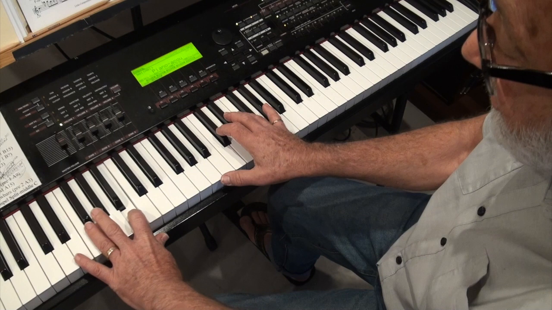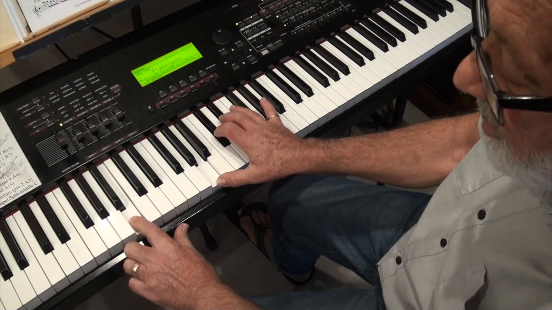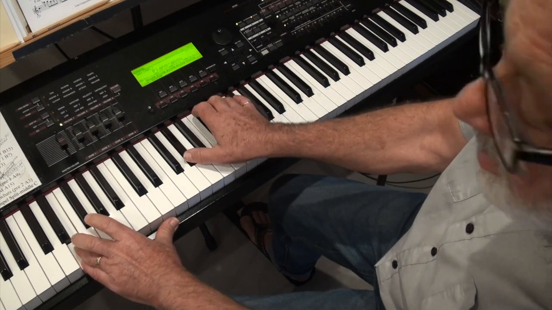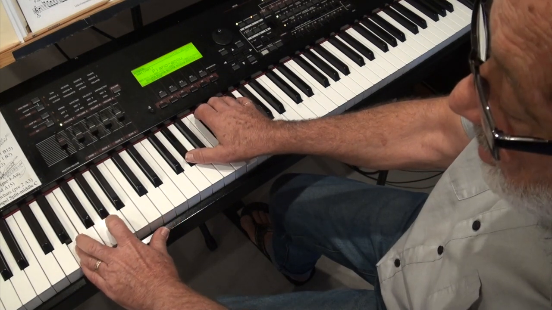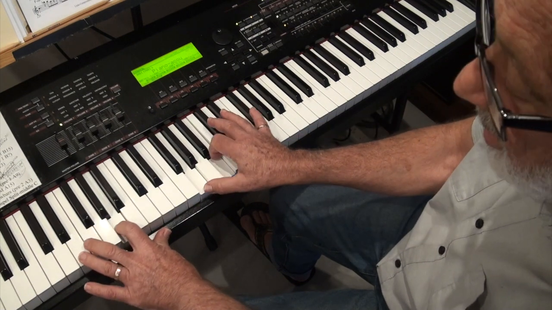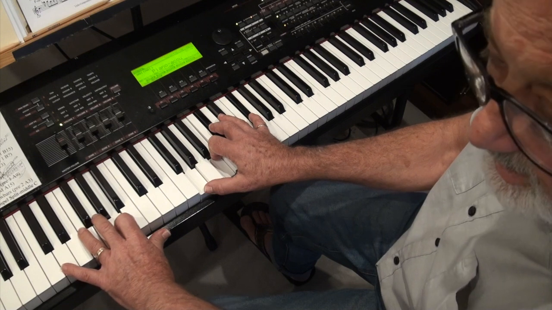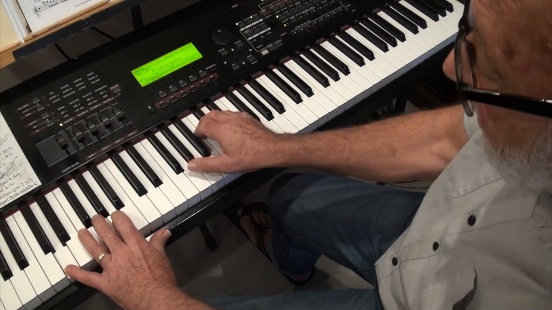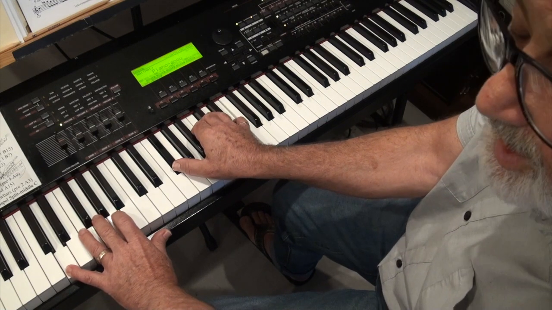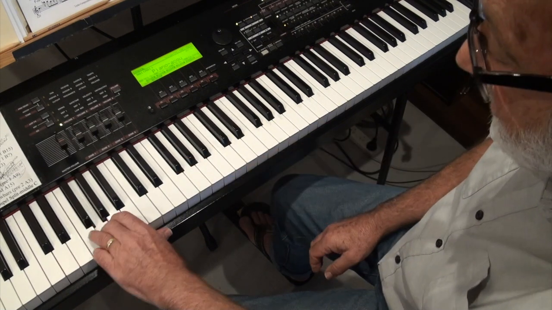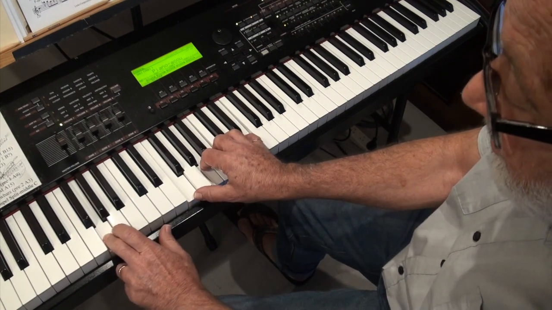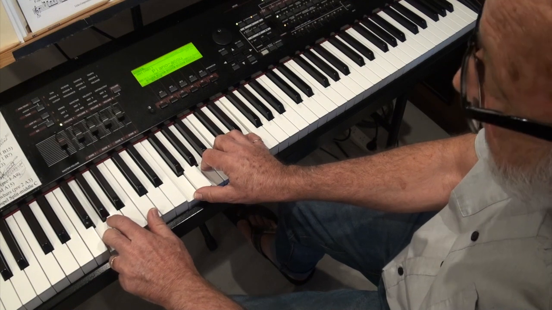B7, type A, flat 7, 9, 3, 13, E7, type B, 3, 13, flat 7, 9, A7, type A, flat 7, 9, 3, 13, D7, type B, 3, 13, flat 7, 9, G7, type A, flat 7, 9, 3, 13. And played in time, it sounds like this.